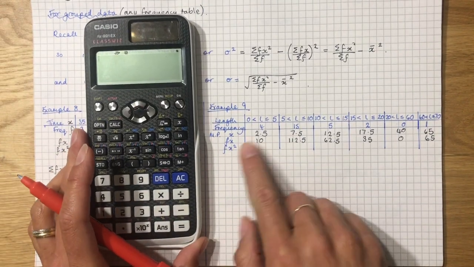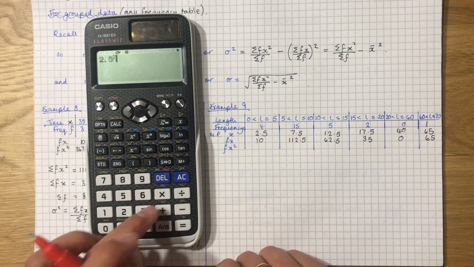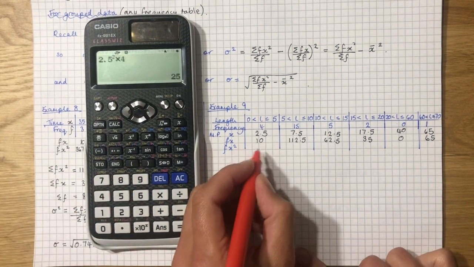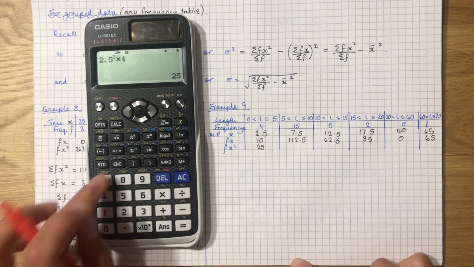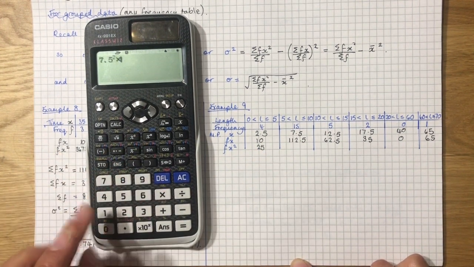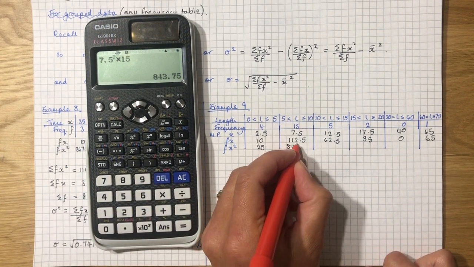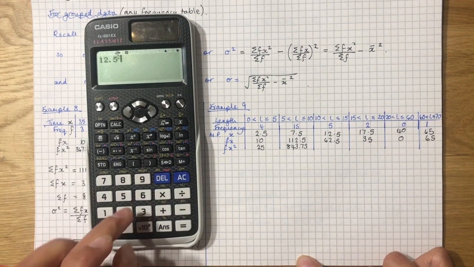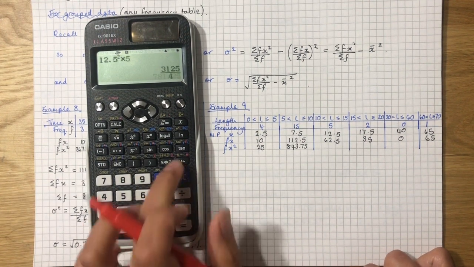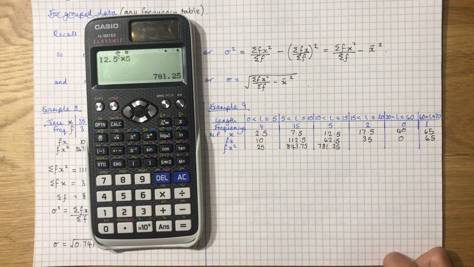Next one I can't do in my head, so let's get the calculator. We've got to do fx squared, so we square the x value and times it by the frequency. 2.5 squared times 4 is 25. 7.5 squared times 15 is 843.75. 12.5 squared times 5 is 781.25.